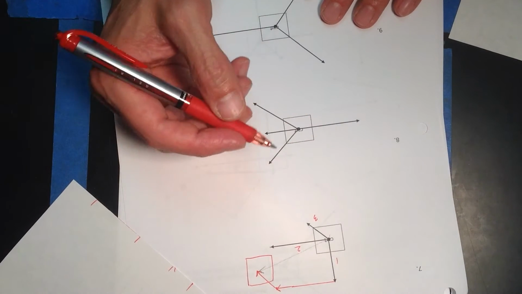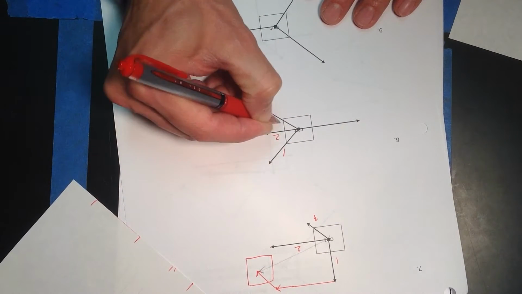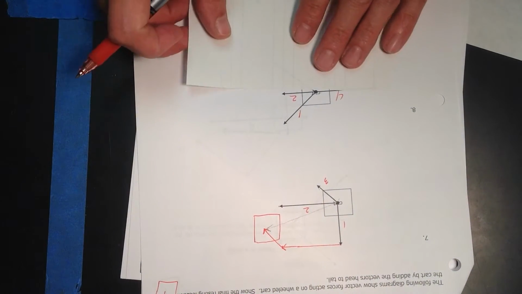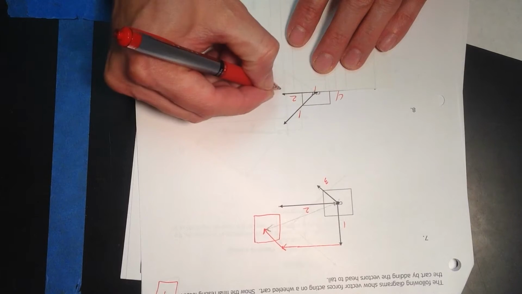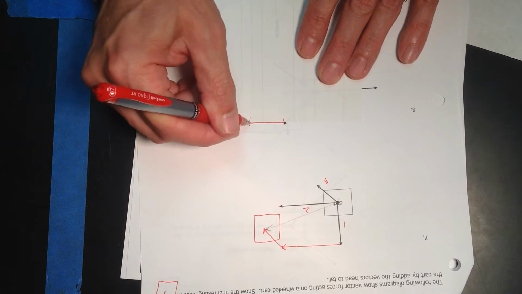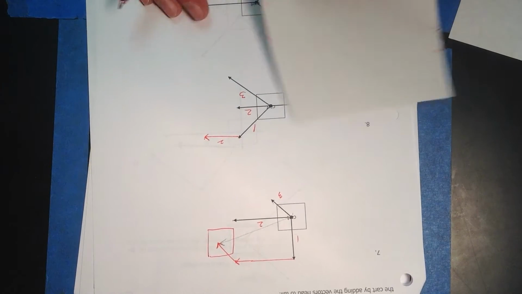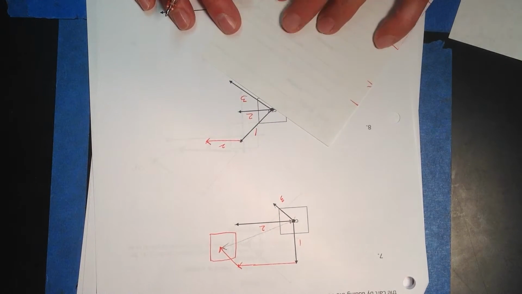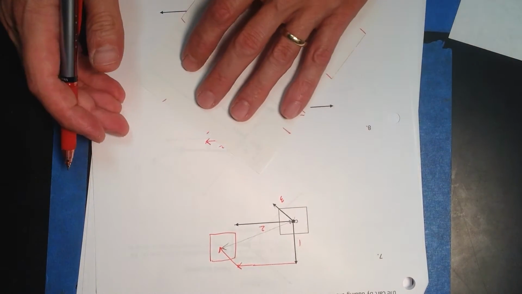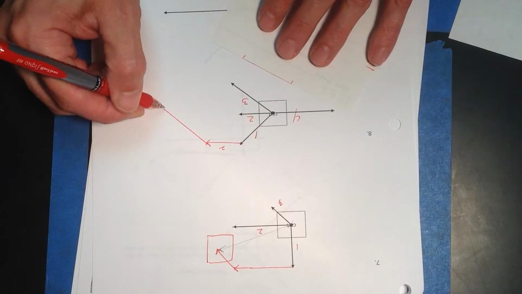Okay, let's do 1, 2, 3, 4. Add them together like that. So, I'll add 2 to number 1 like this, and it goes in that direction. I'll do it right to there, right along there. Okay, that's 2. Then I will add 3 to that here. 3 goes this way, like that, and the arrow here.